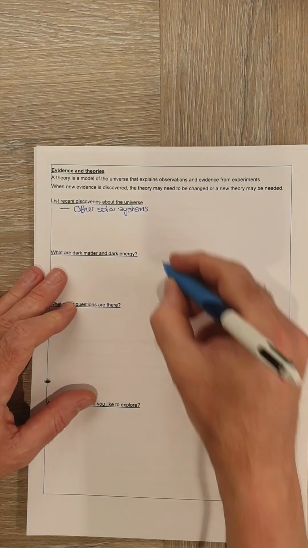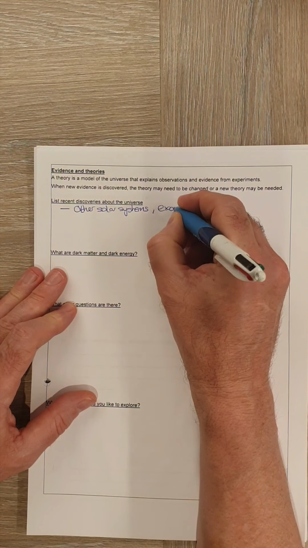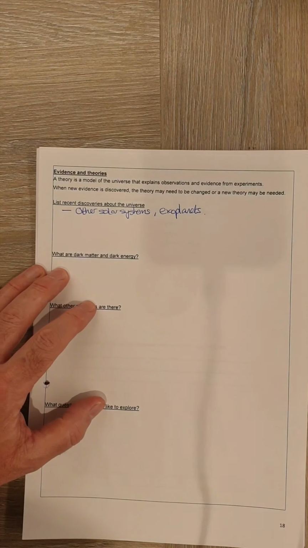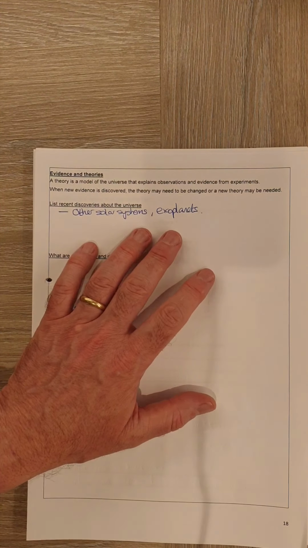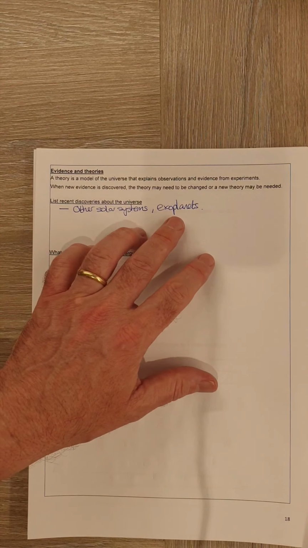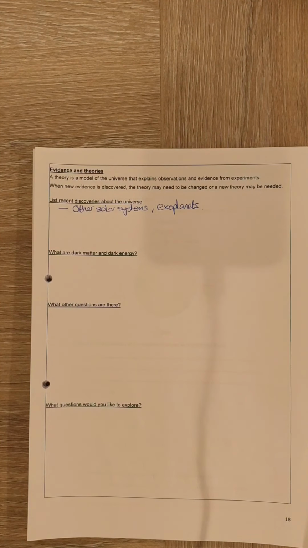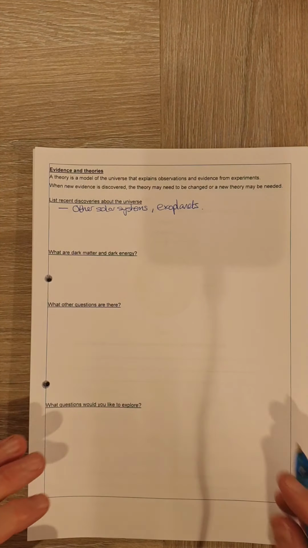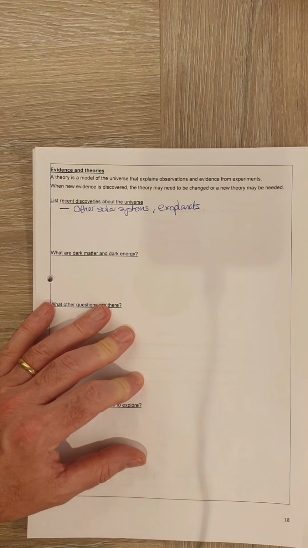Sometimes these are called the exoplanets. So these are planets going around other stars. This is something that people thought might be the case, but now these things have actually been measured and detected going around other stars. So it means that of all the billions of stars in our galaxy, many of them have planets, and some of those planets may even be similar to the Earth.